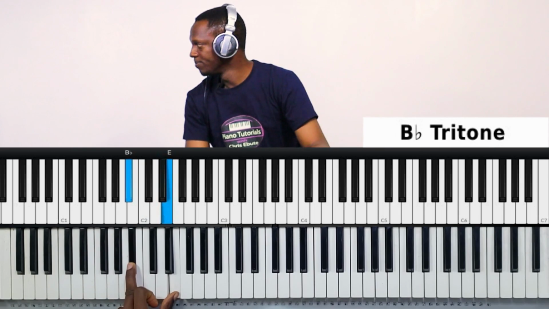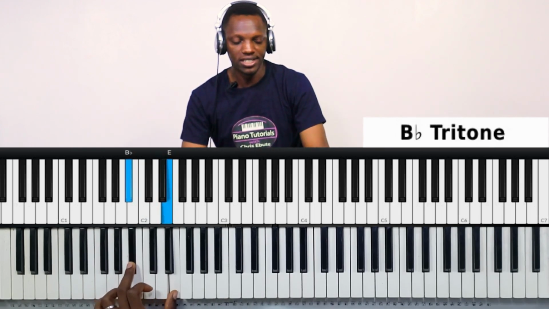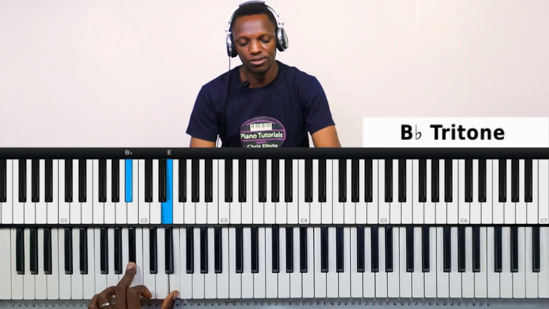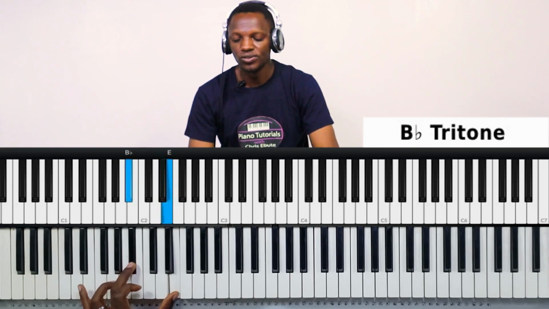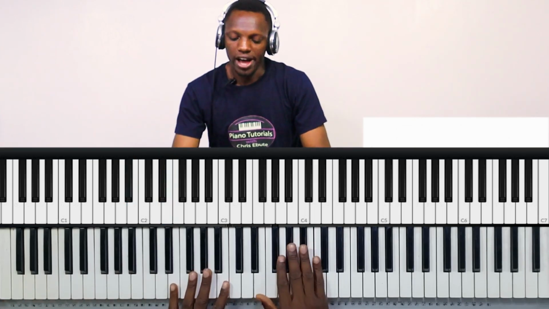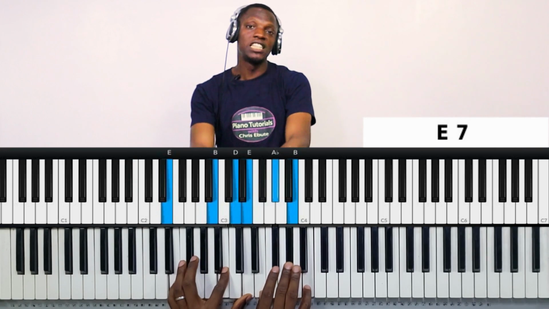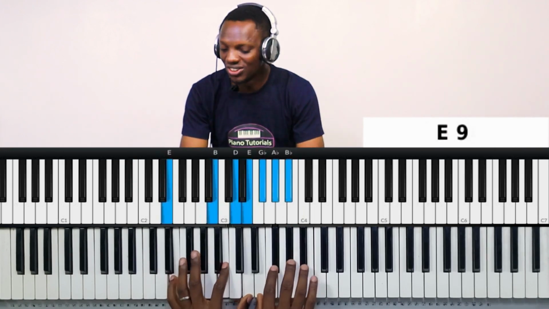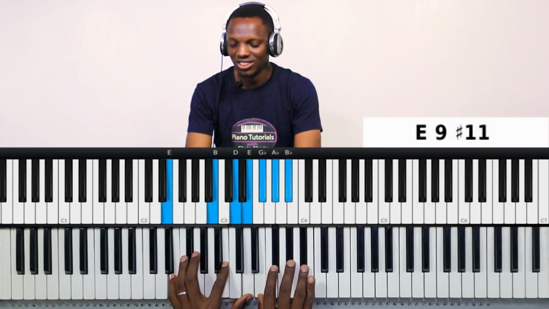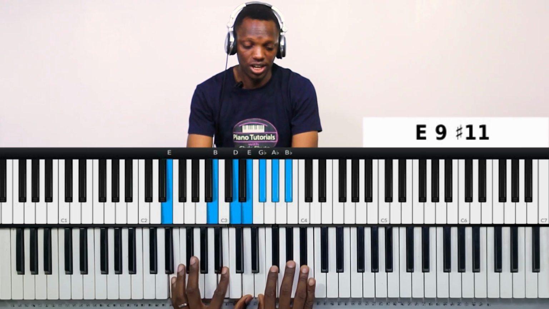So it's going to be E. Alright? So that will be the tritone from B flat. So I played the E chord. Now I didn't just play the E chord, I added some alterations. You see? I have some alterations here.